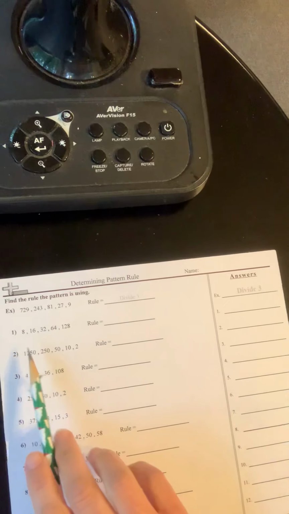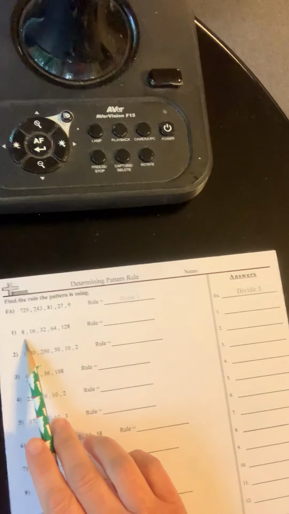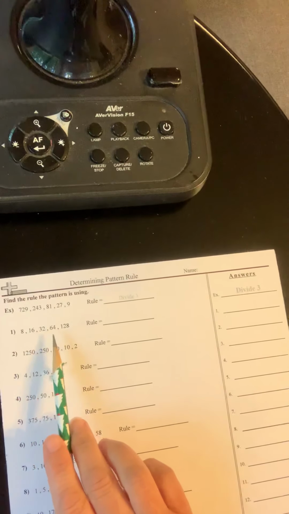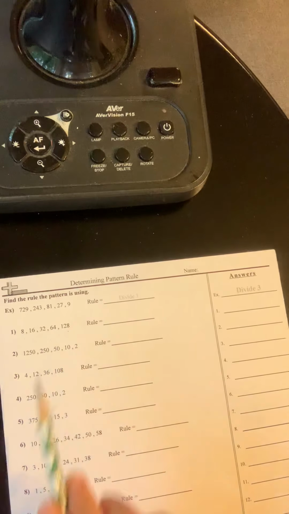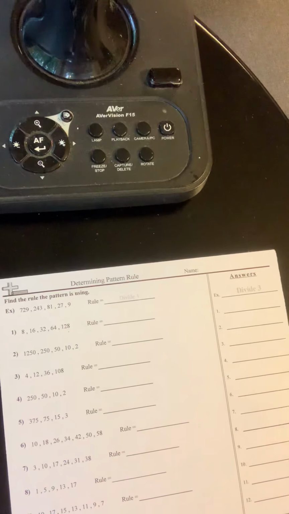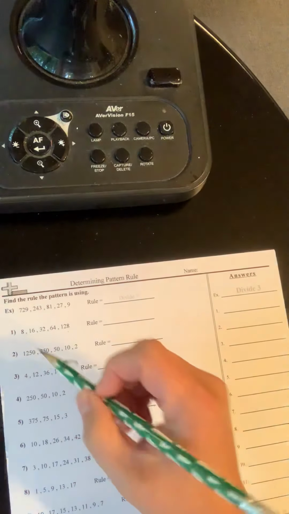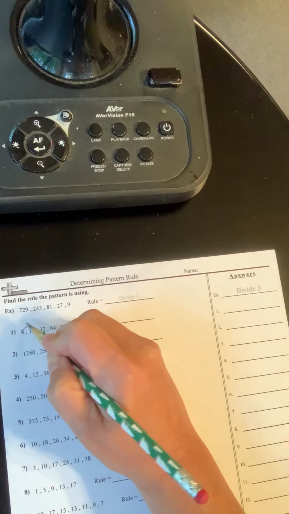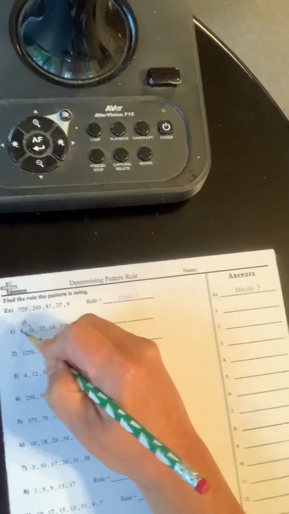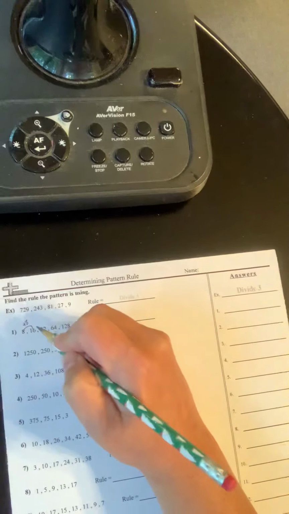Okay, so if you look at number 1, you look at the pattern 8, 16, 32, 64, 168. There are things you have to think about with a pattern. I always say, start with the simplest. Start with adding. So from 8, if I put plus 8 up here, 8 plus 8 gives me 16.